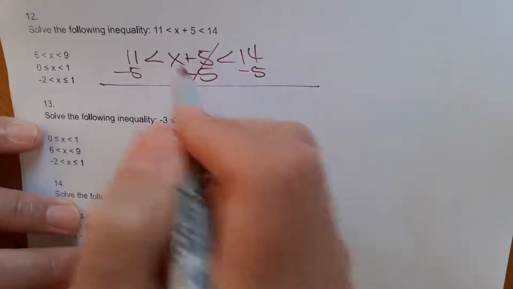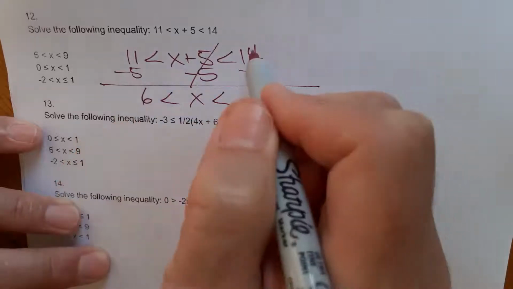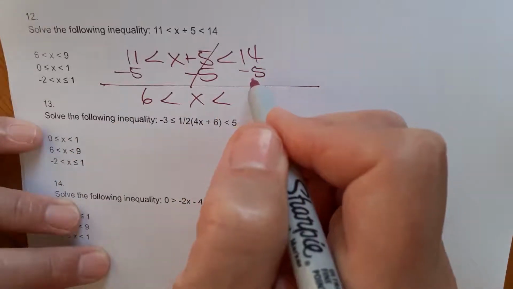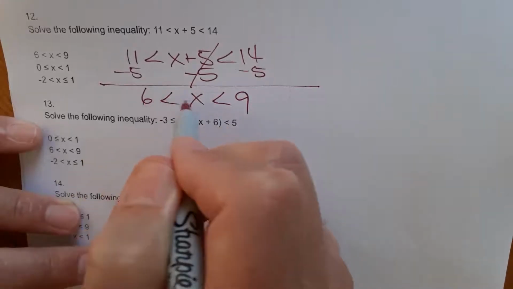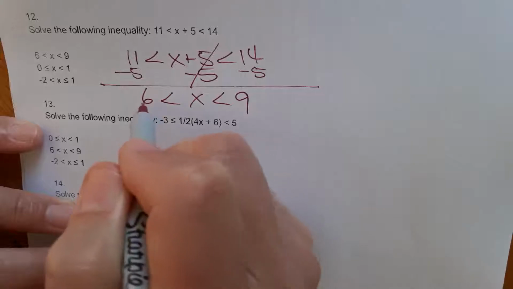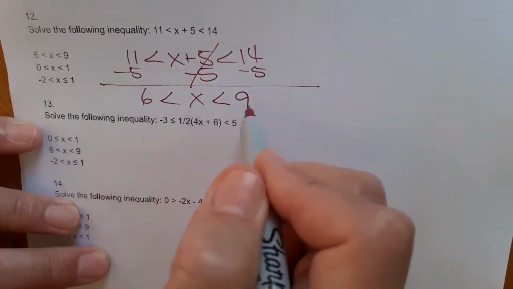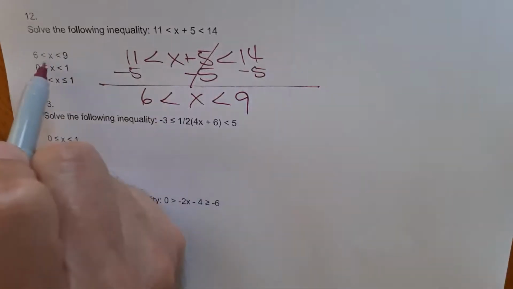Okay, so these are gone. We get 11 minus 5 is 6, and 14 minus 5 is 9. So we have x is greater than 6. See how the large side is toward the x. And we have x is less than 9. We could also say 6 is less than x, which is less than 9. We can say this various ways.